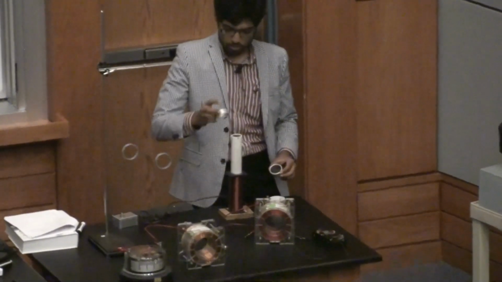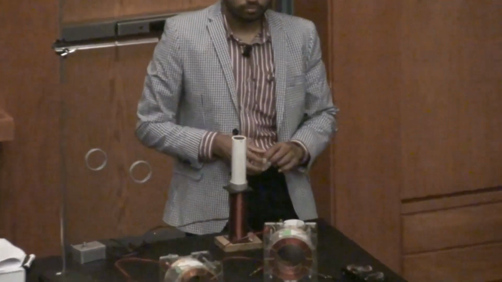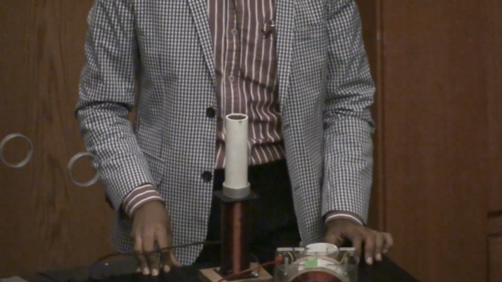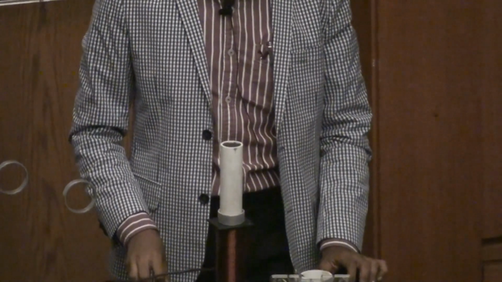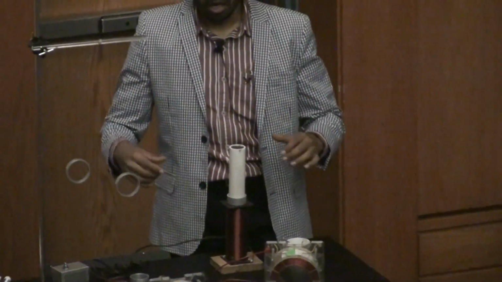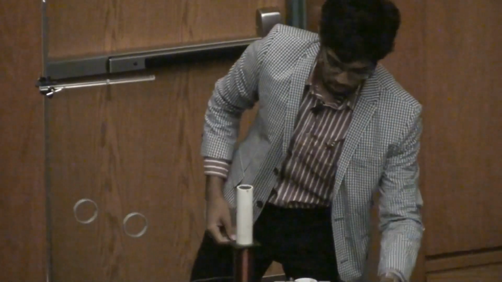Now what do you think is going to happen when I put this piece of aluminum in here? What's that? Right, in principle if I could modulate the current, I could get it to float, but because I can't, this would just shoot up. Almost.